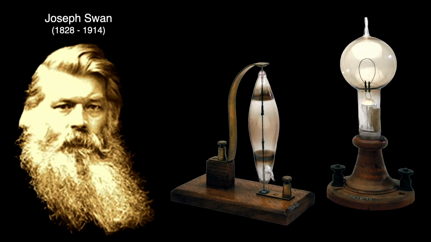Joseph Swan, a British physicist, used the fact that carbon conducts electricity. When you pass electricity through it, it heats up and glows. Unfortunately, hot carbon quickly combines with oxygen in the atmosphere and vaporizes. He worked out a way to put this glowing carbon thread or filament inside an evacuated glass envelope with no air, and presto, the electric lamp was born. He first demonstrated this in 1860, but it didn't become practical until about 1880.